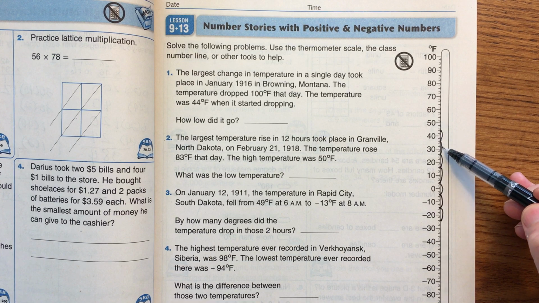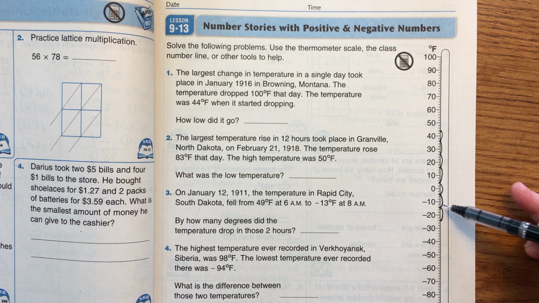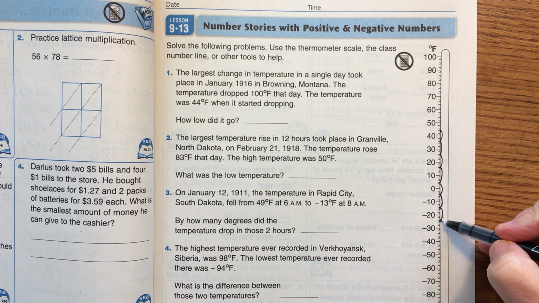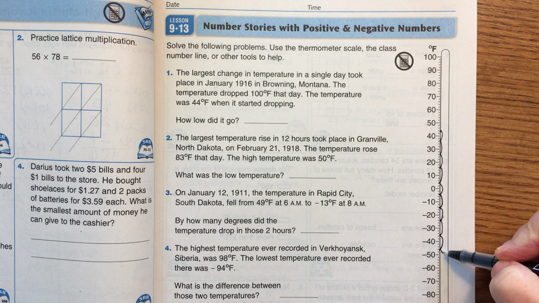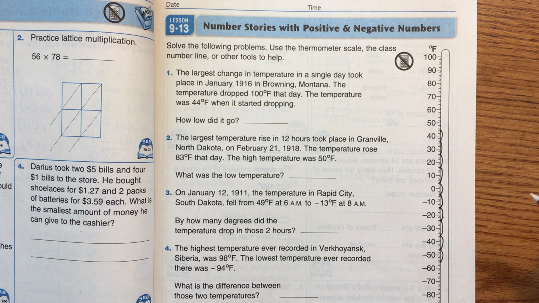So we're at 10, 20, 30, 40, 50, 60, 70, 80, 90, and 100.